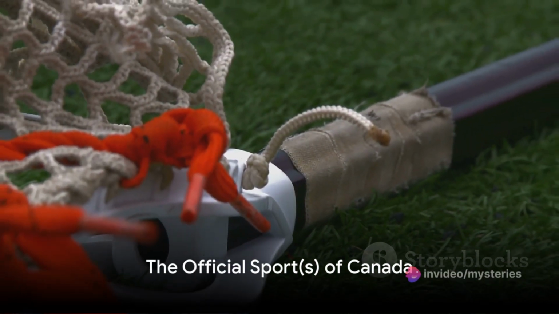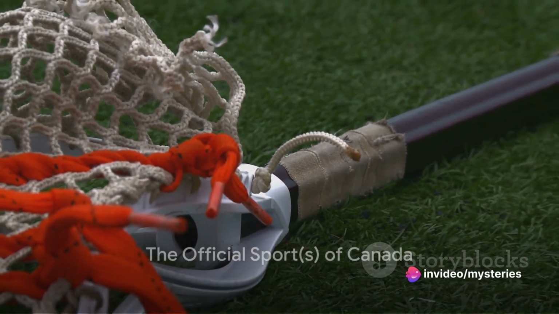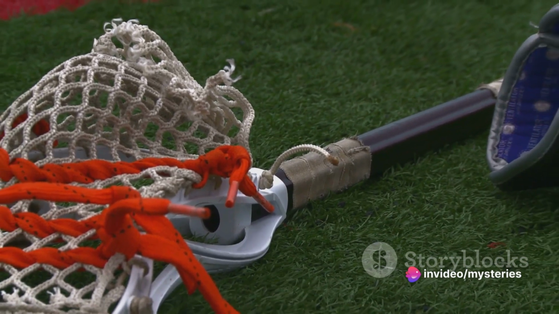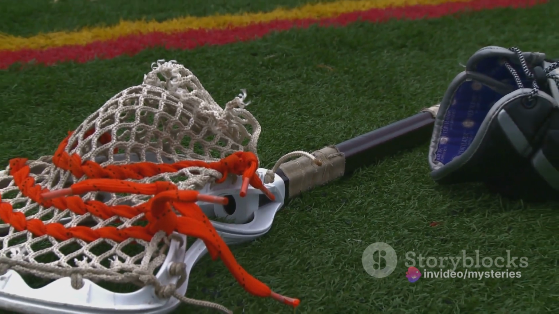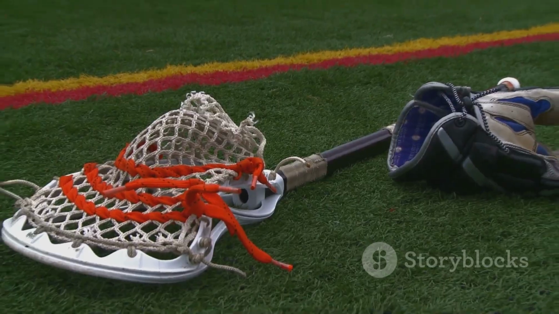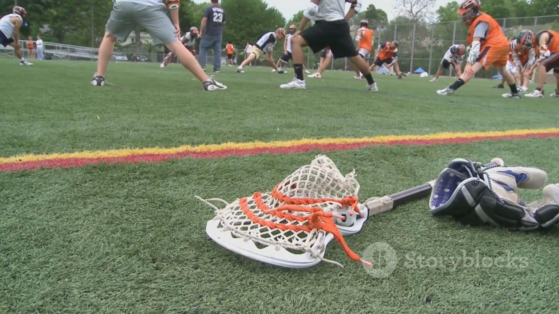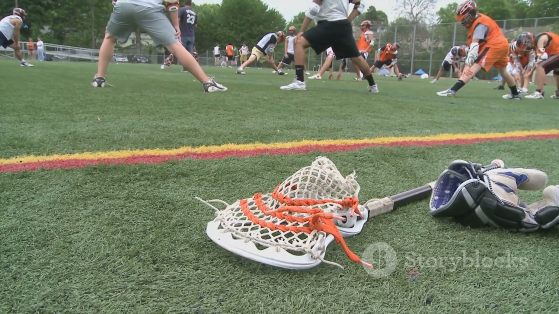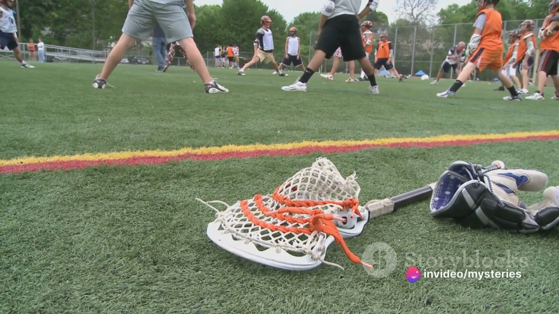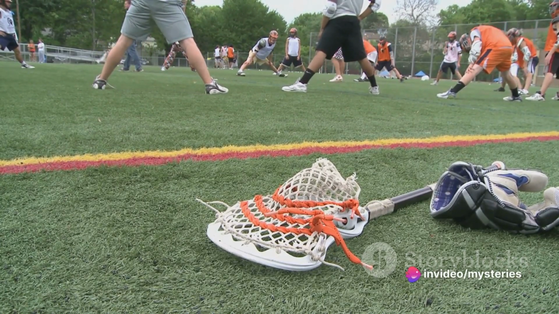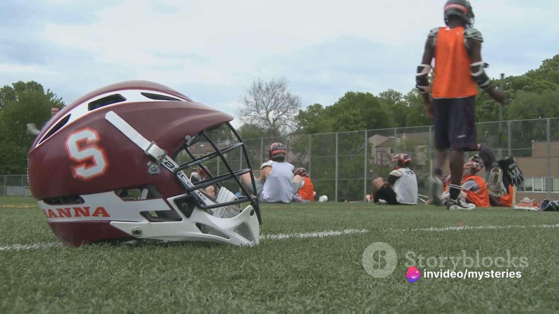Can you guess what's the national sport of Canada? Hockey, right? Well, not quite. You see, Canada's love affair with sports isn't one-dimensional. While it's true that ice hockey is a significant part of Canadian culture and identity, it's not the only national sport. Yes, you heard it right. Canada has two national sports: ice hockey for winter and lacrosse for summer.